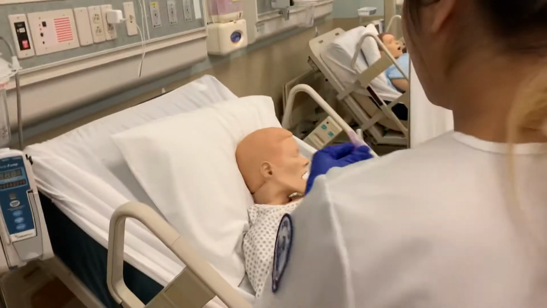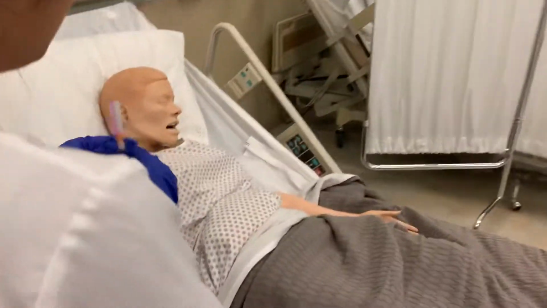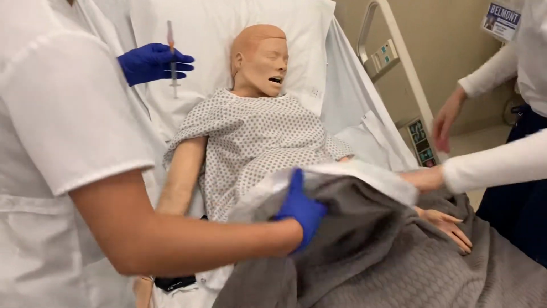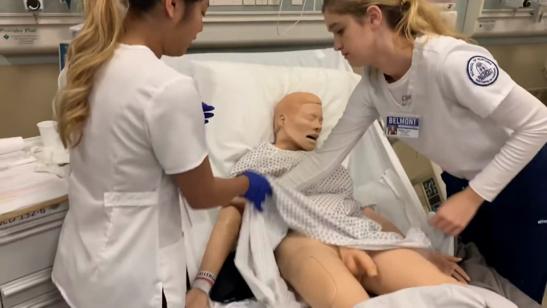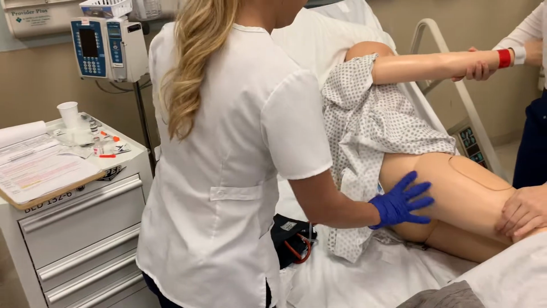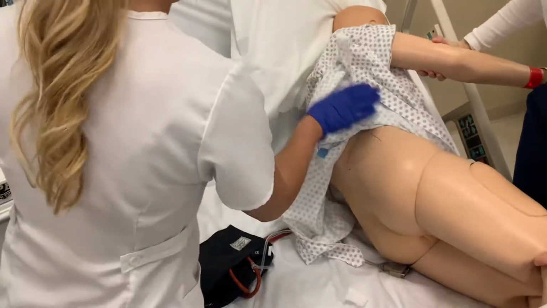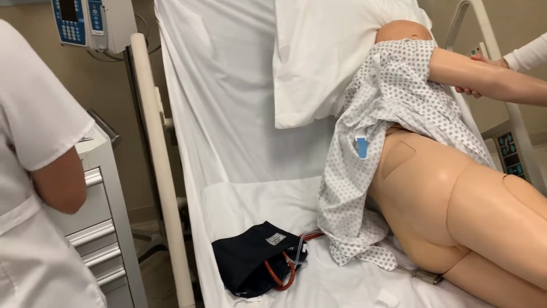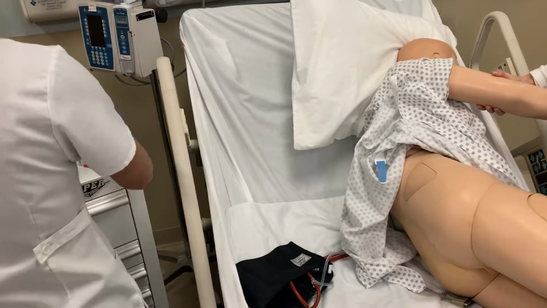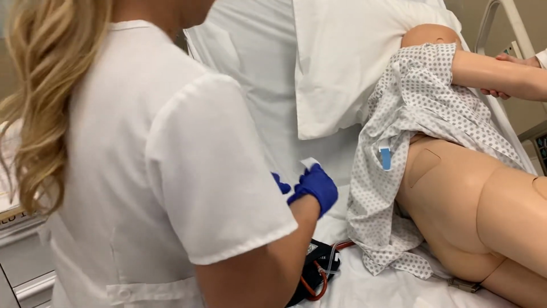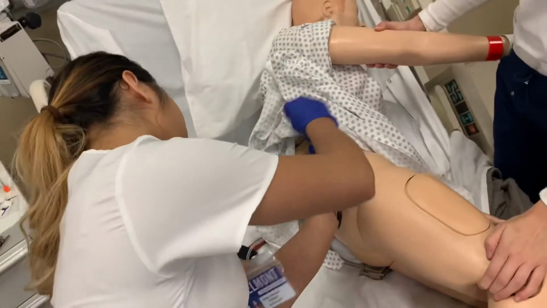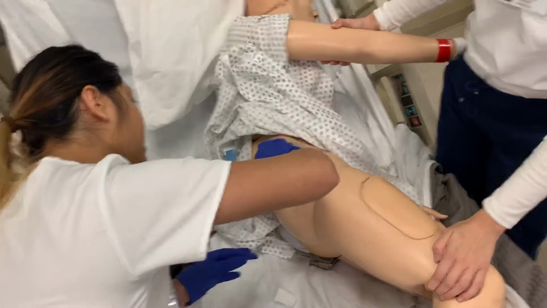Perfect, and then I would have someone assist me in moving the patient so I can get to the ventrogluteal area. I would first swab the patient, find the right spot, go right here.